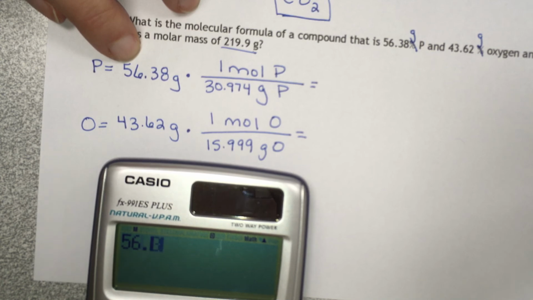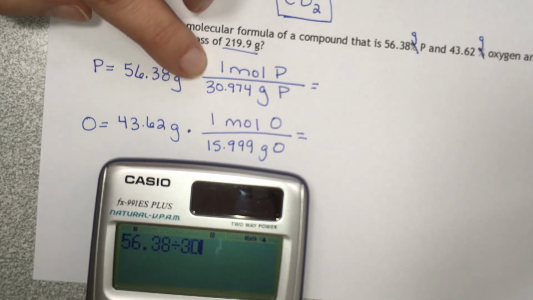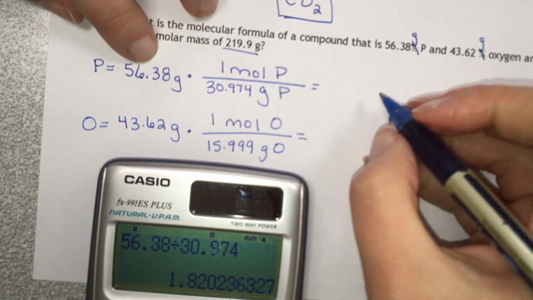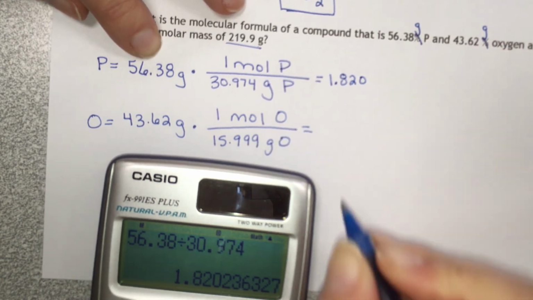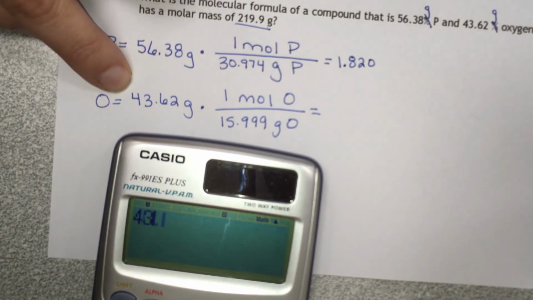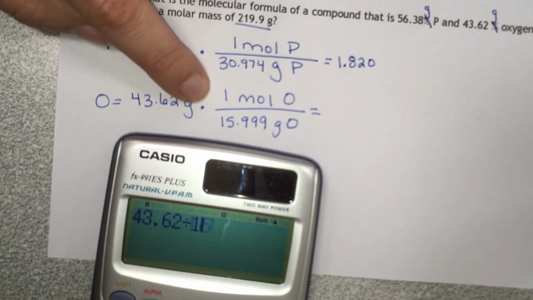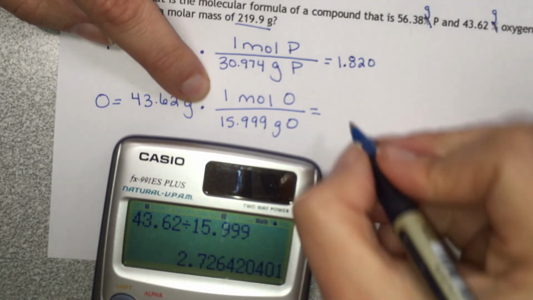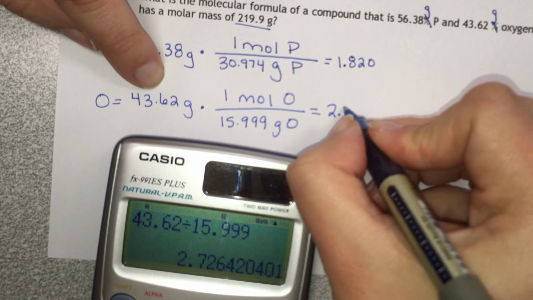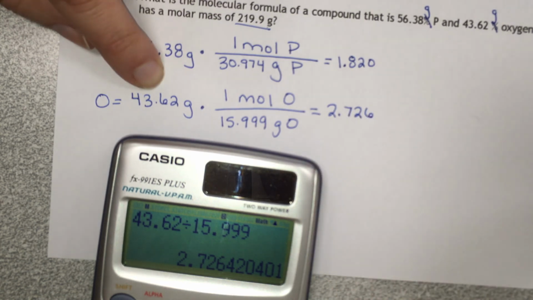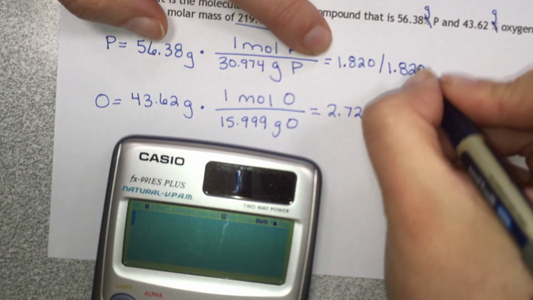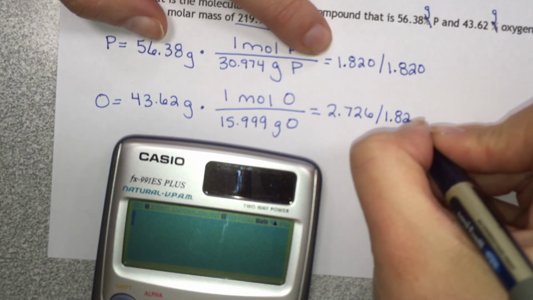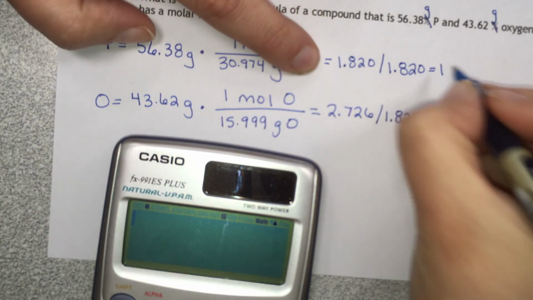Now we're just going to calculate it to get the moles. So 56.38 divided by 30.974. 4 significant figures, so 1.820. Same thing here, 43.62 divided by 15.999. 4 significant figures, 2.726. Now we just divide. This is the lowest number. Divide by that lowest mole number. So this should equal 1.